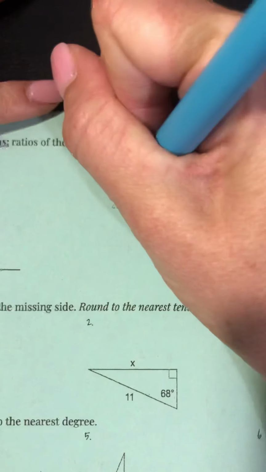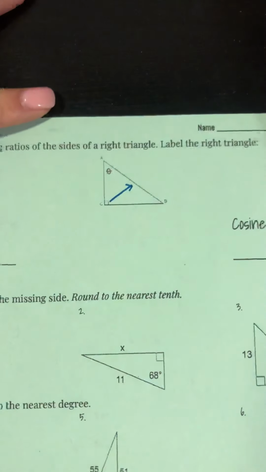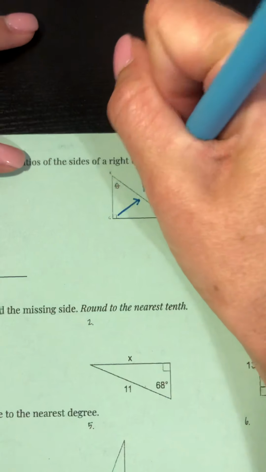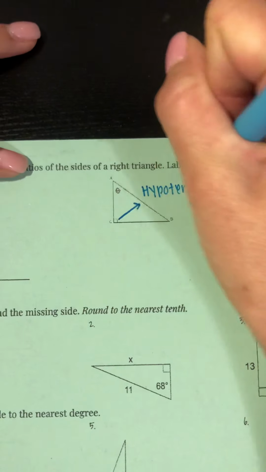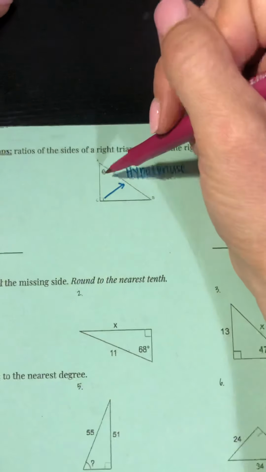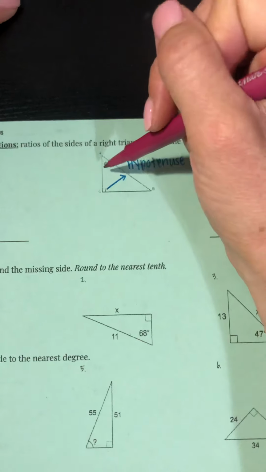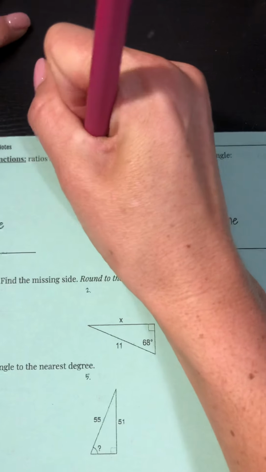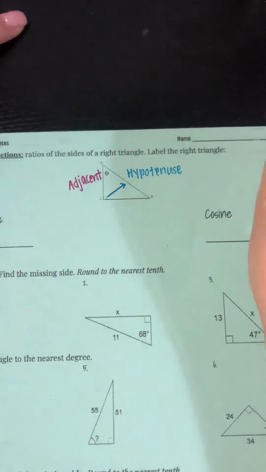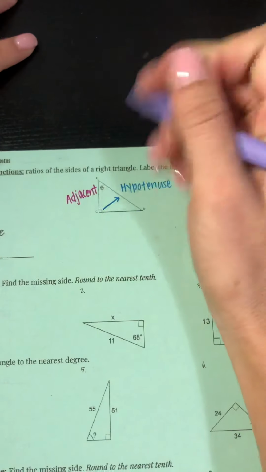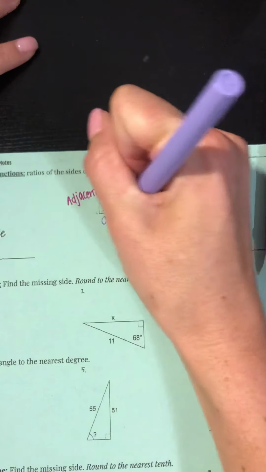And you want to label the one directly across from the right angle, that's the hypotenuse. And the side directly next to theta, that's the adjacent side. And the side across from it or away from it, that's your opposite side.